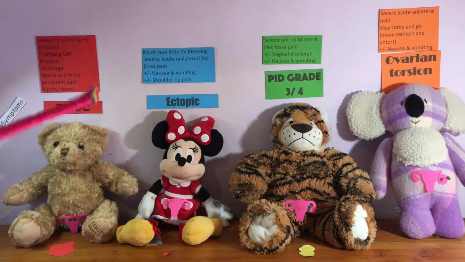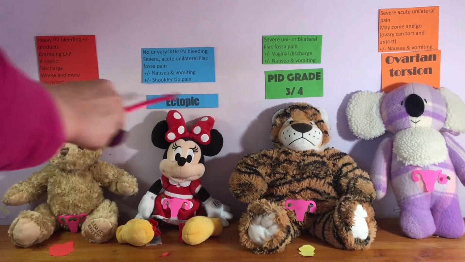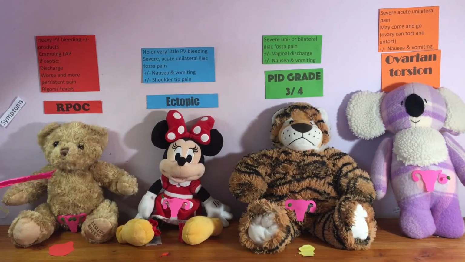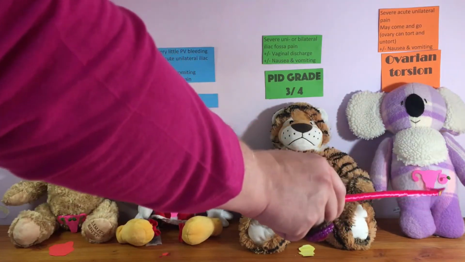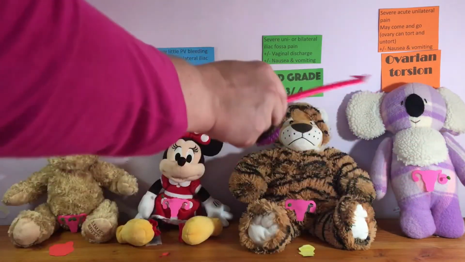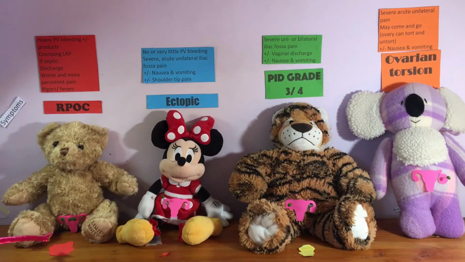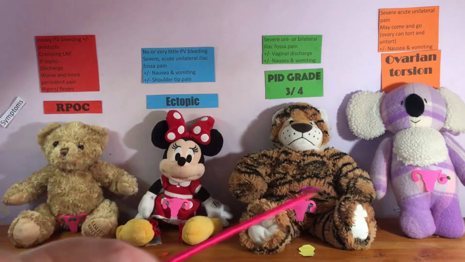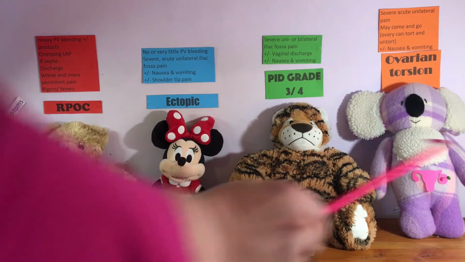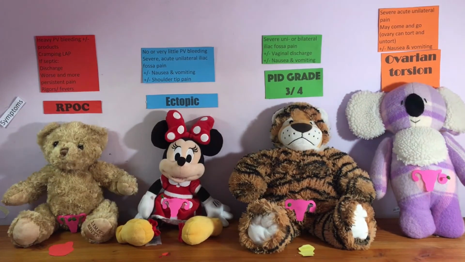So ways to differentiate. These two women we already know are pregnant. This one's definitely bleeding. This one's probably not bleeding. This one's not bleeding. This one's not bleeding. None of them, well, this one may have a discharge, and this one, if she's septic, may have a discharge, but the ectopic and the ovarian torsion will not have a discharge. So these are just some things to help you differentiate between these 4 patients sitting in casualty. And we'll go through each condition in its own right at the end to consolidate everything.